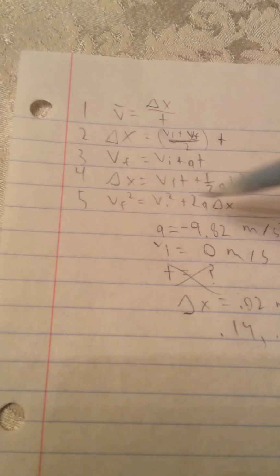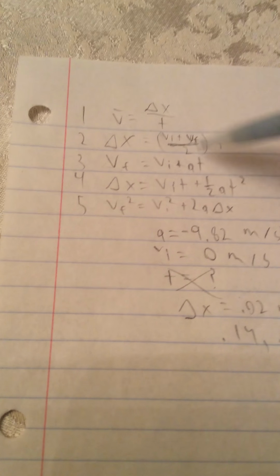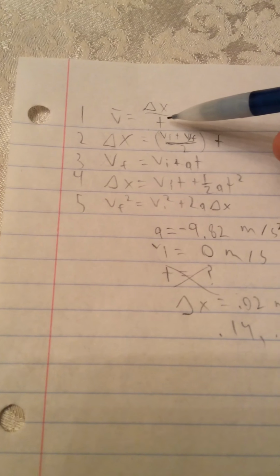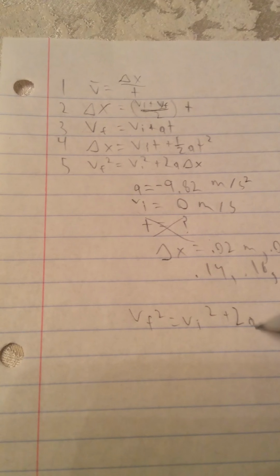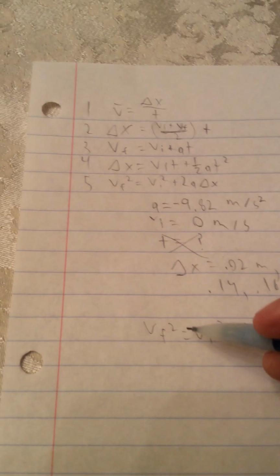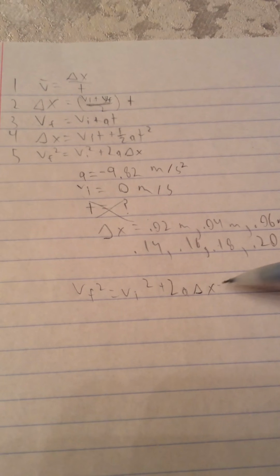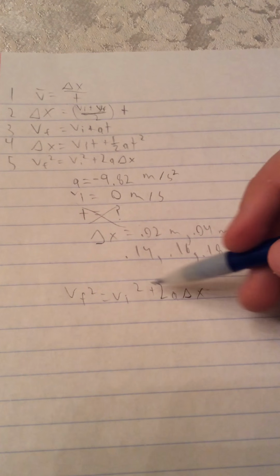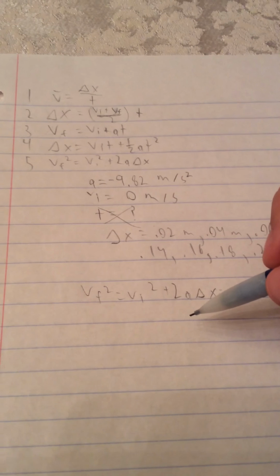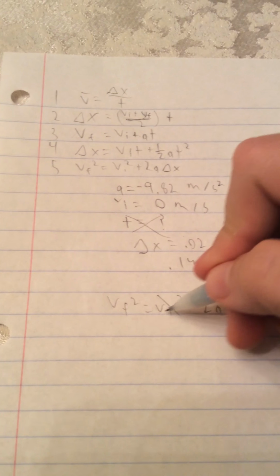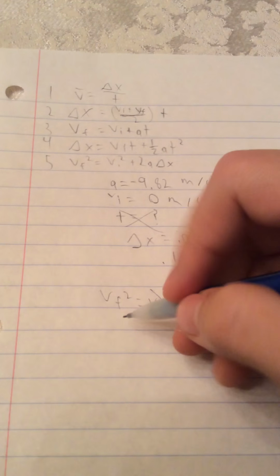So we're going to use equation number 5 because every other equation has t for time incorporated in it. So we'll just write vf squared equals vi squared plus 2a delta x. Now, the only things that will be changing, of course, are vf squared and delta x, which is the displacement. So we are going to just completely ignore initial velocity because that's 0.